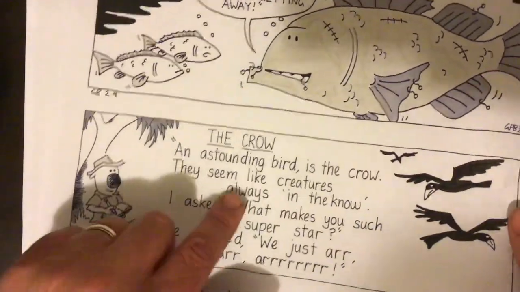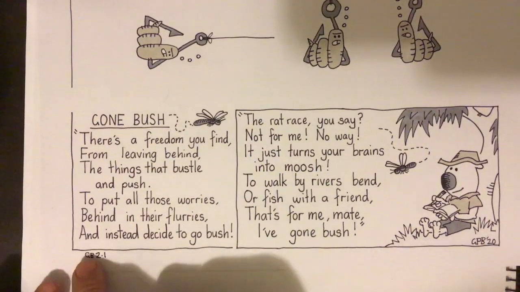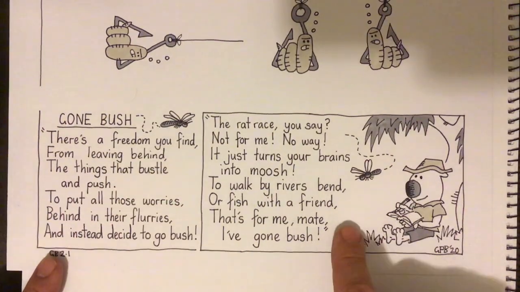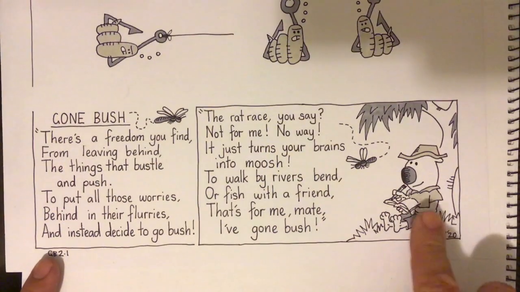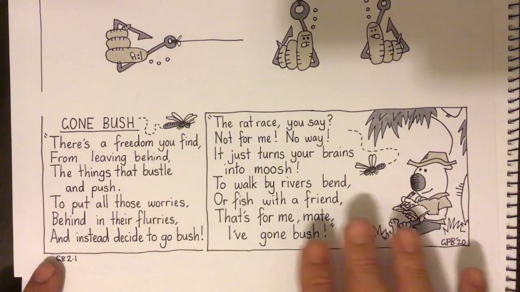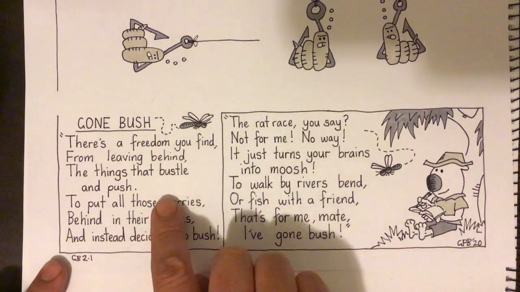So let's take a look at some other lowercase writing I've got. This was one for what is going to be the first comic in the series. I wanted to have this poem written by Ted Wombat, who's the philosopher and the poet of the Gone Bush series, and just to talk about what Gone Bush is going to be about.